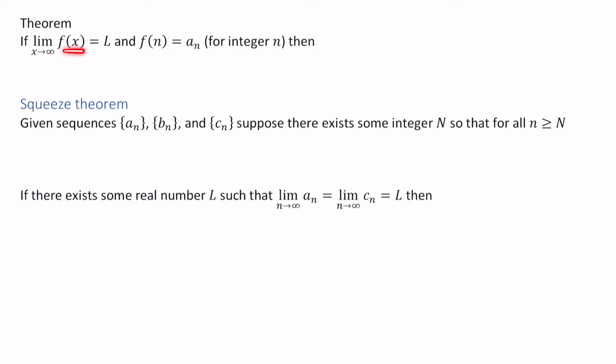If the limit of this function as x approaches infinity equals L, and our sequence A can be defined by this function evaluated at n, where n is an integer greater than or equal to 1, then the limit as n approaches infinity of the sequence is equal to the limit of this function, that is L.